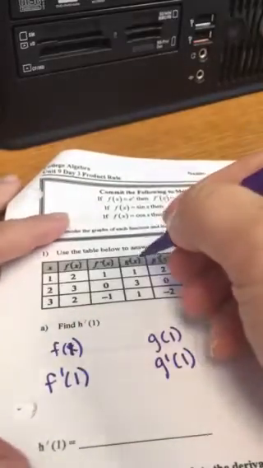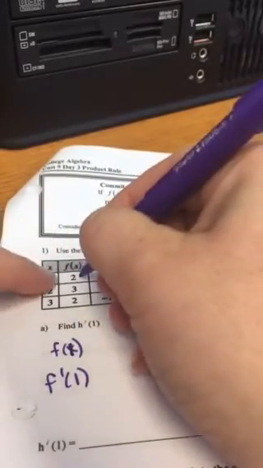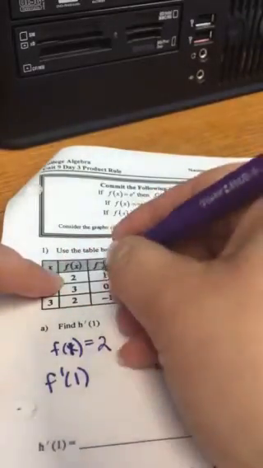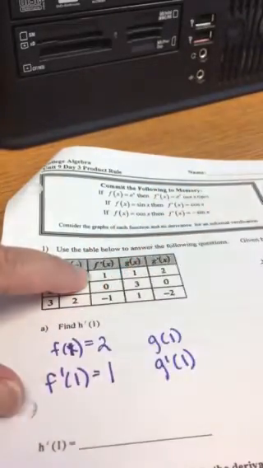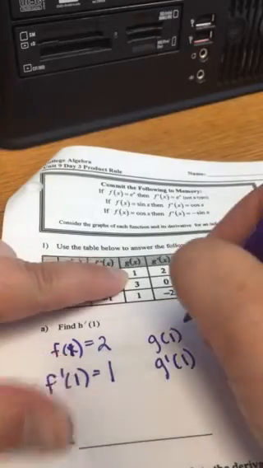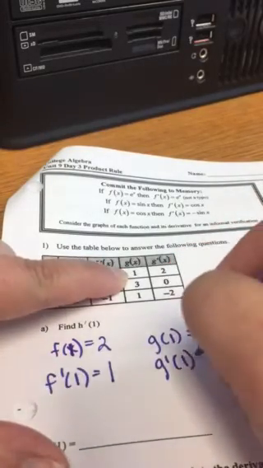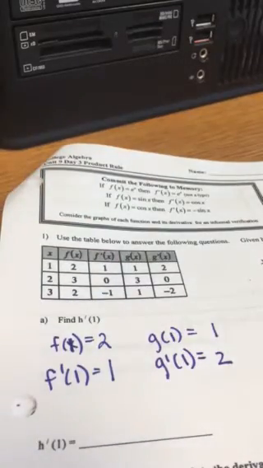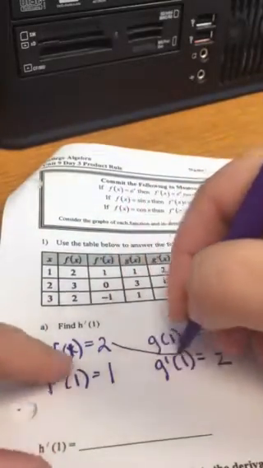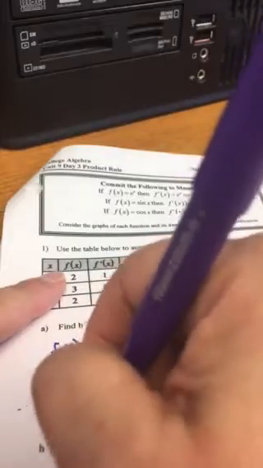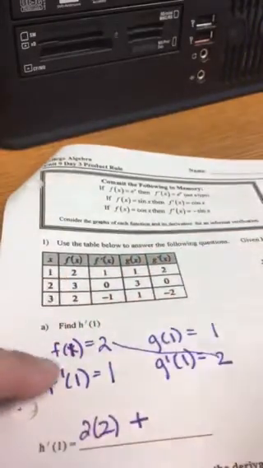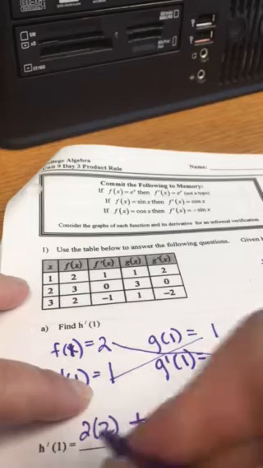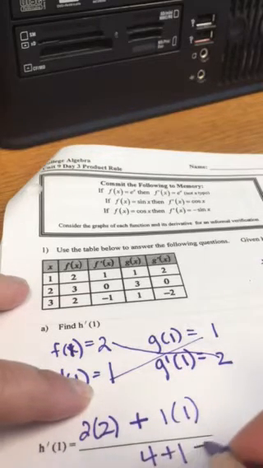Okay, so for 1, the f function is 2. Its derivative is the value 1. G is 1 and its derivative is 2. Now when you're asked to multiply them, just multiply the numbers diagonally, so 2 times 2 plus, go the other way, 1 times 1. So I get 4 plus 1, which is 5.